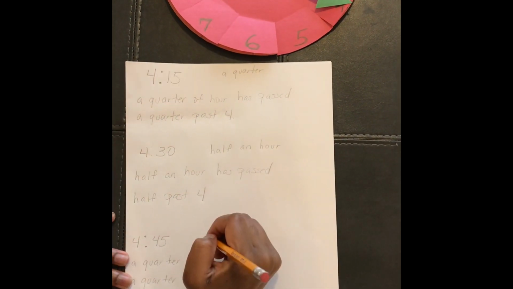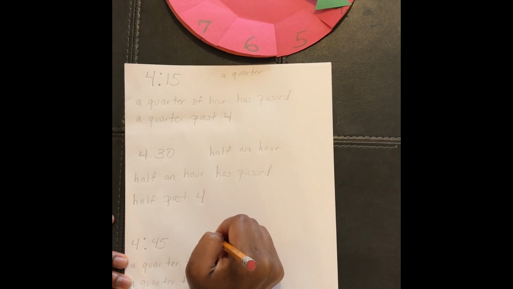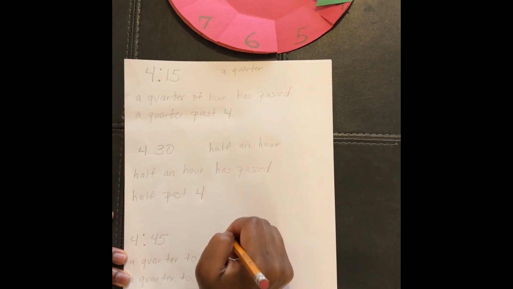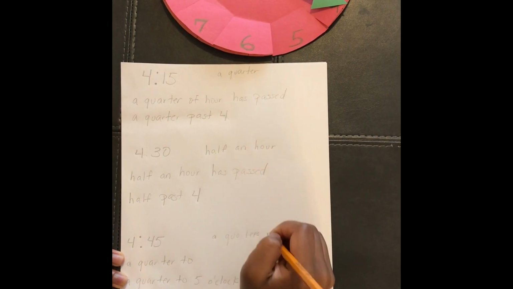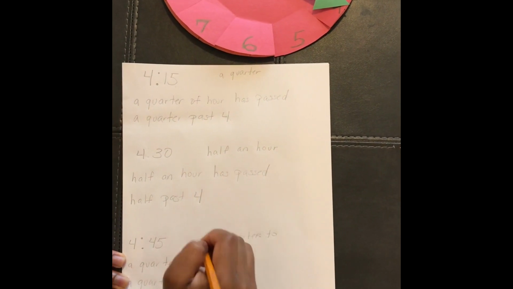And 45 minutes is a quarter to a new hour. And remember, it's a quarter to because you only need 15 minutes to reach the new hour.